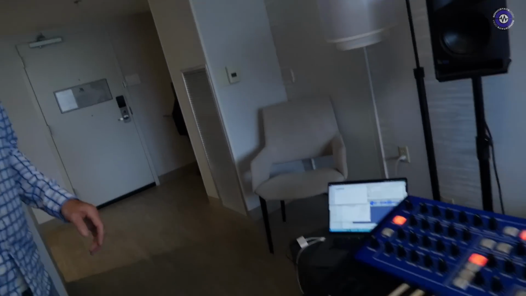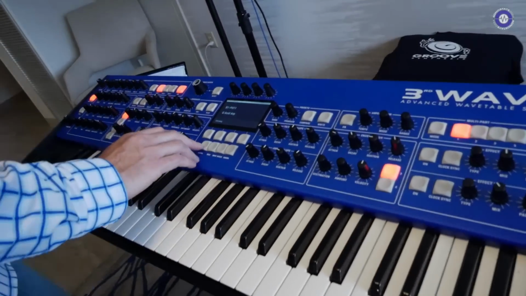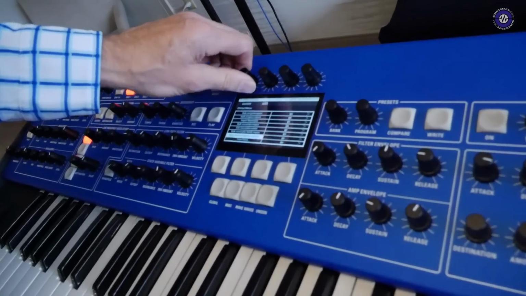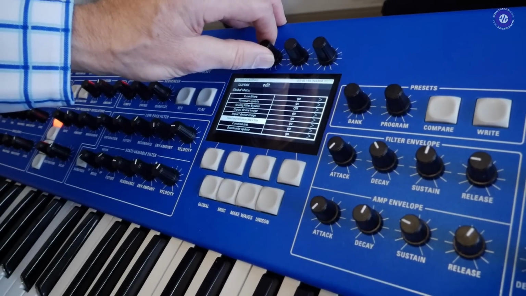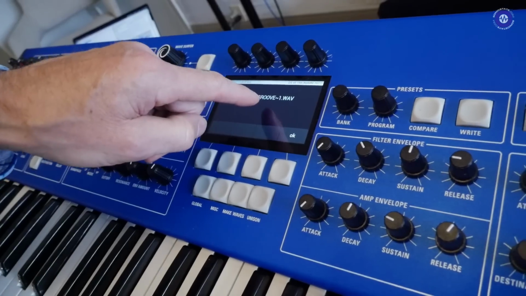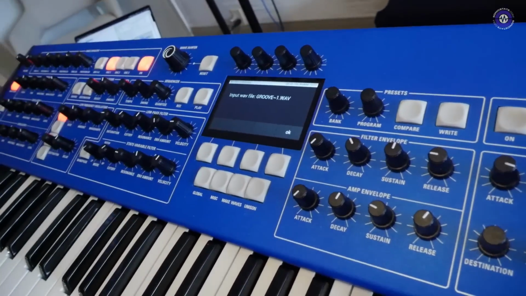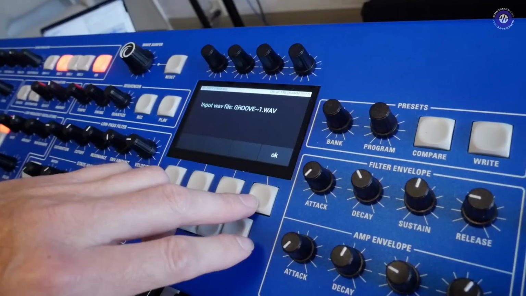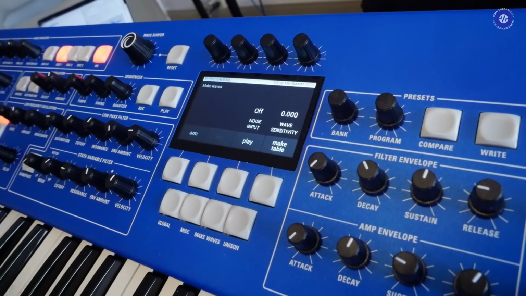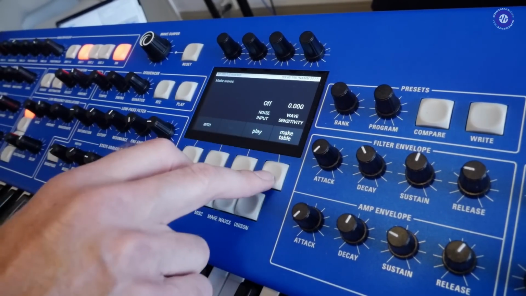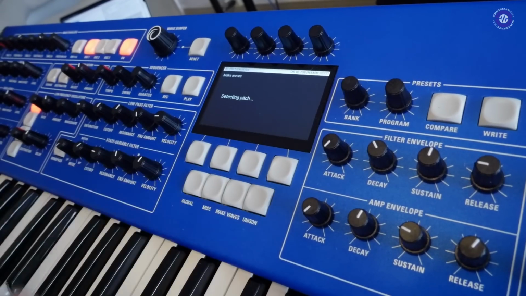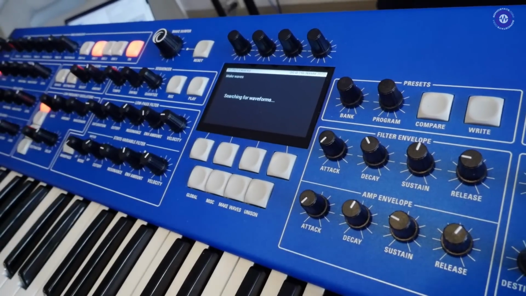Over here on the Third Wave, we're now going to go to Global, and there is a function here called Read Wavemaker File. I'm going to hit that. You'll see it's an abbreviation of groove, which is what we just dropped in there, and I'm going to hit OK, and that takes us to the Make Waves window. We're going to hit Make Wavetable. It's going to detect the pitch, and now it's searching for waveforms.